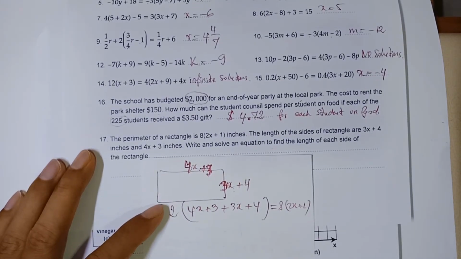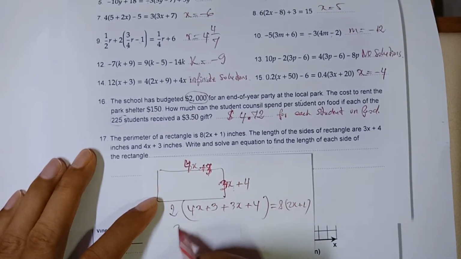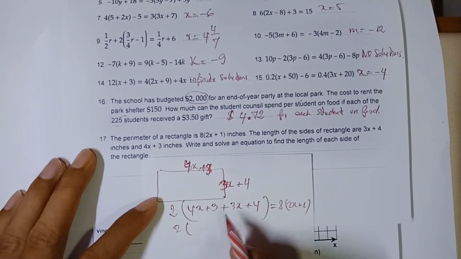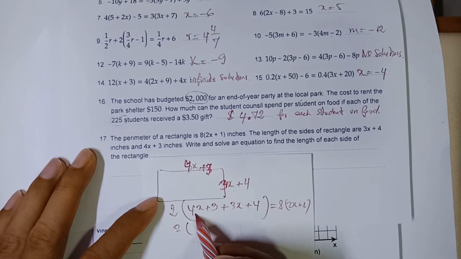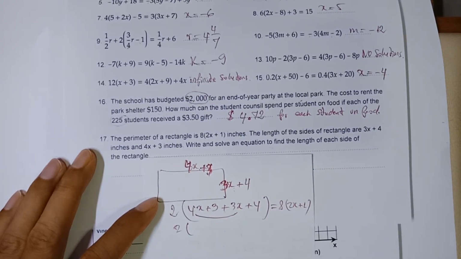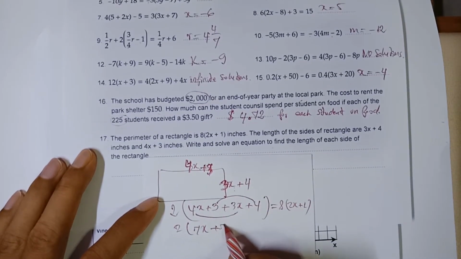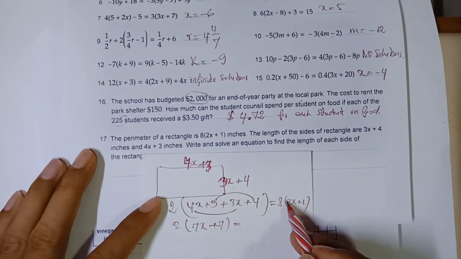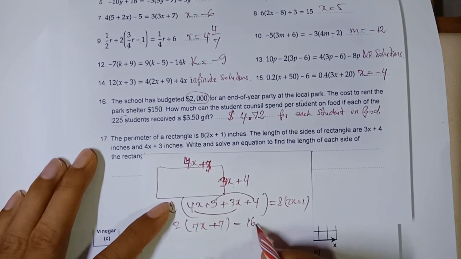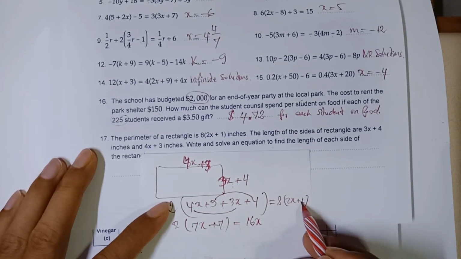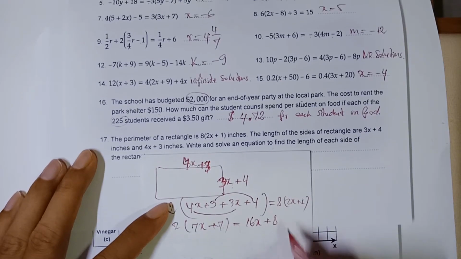Let me simplify this for you. 4x plus 3x is 7x, and 3 plus 4 is 7, equal to 8 times 2x, which is 16x, and 8 times 1, which is 8.